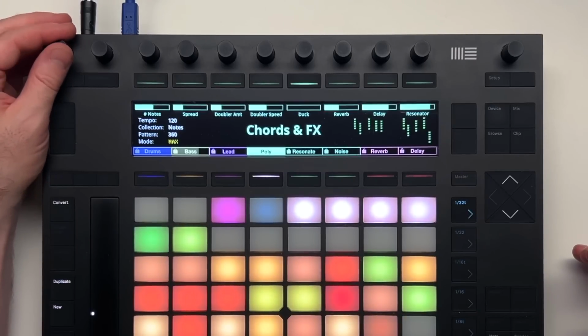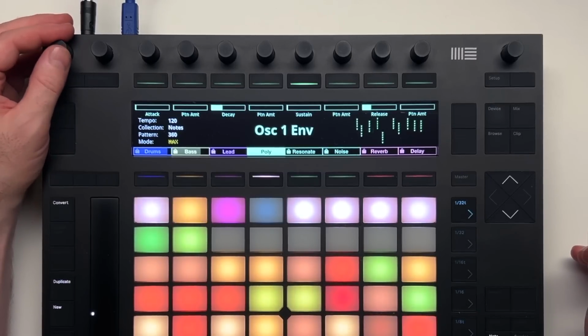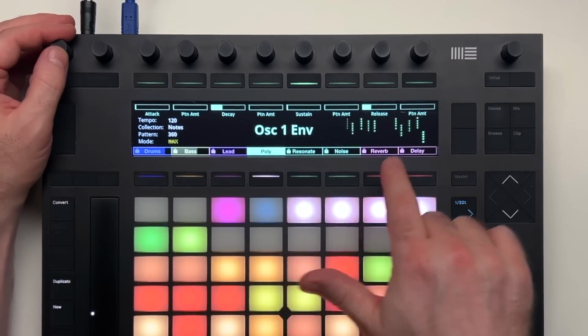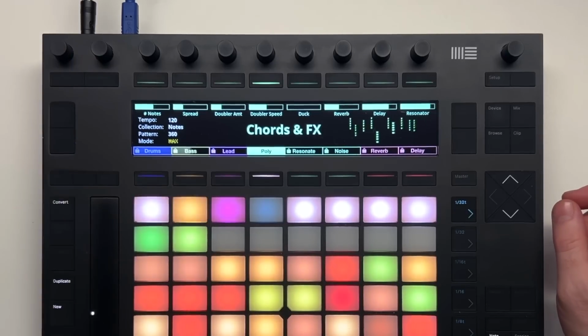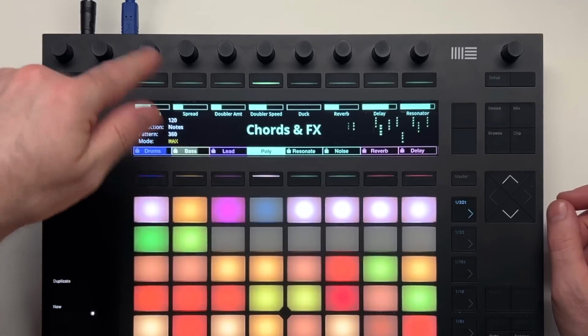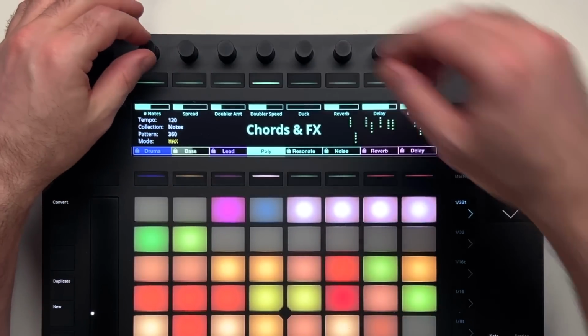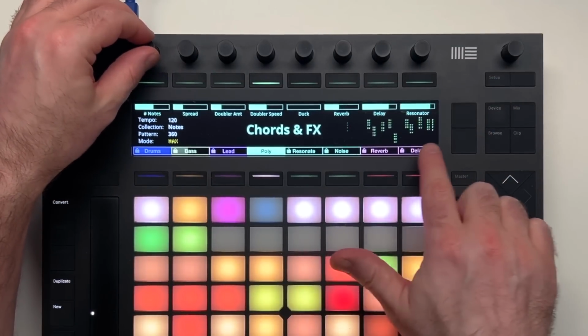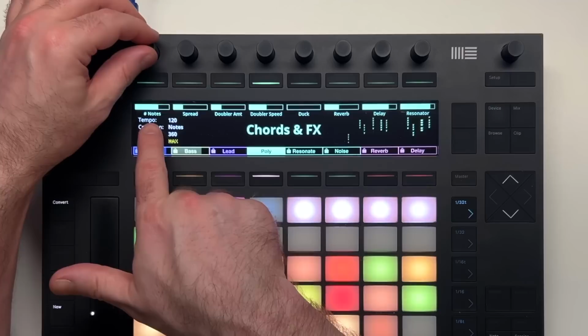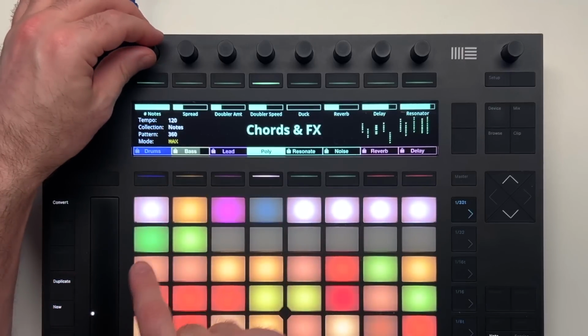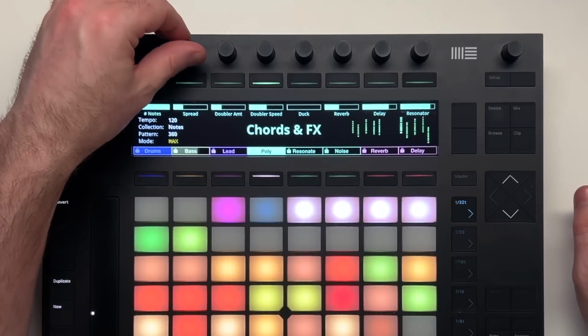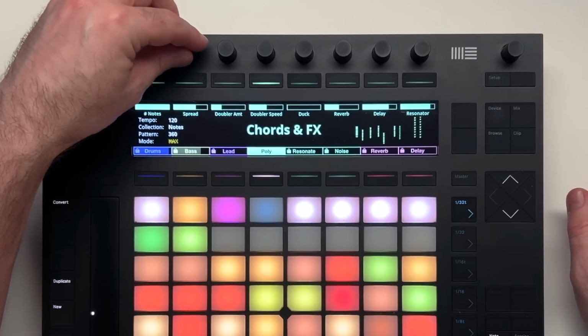So let's go and mess around with oscillator 1 envelope. Actually, no, quickly before this, I just want to mess around with the chords a bit first. So you can see that this is triggering multiple notes. You can set the number of notes here, I think up to about 8 notes at the same time, and you can change the spread as well.